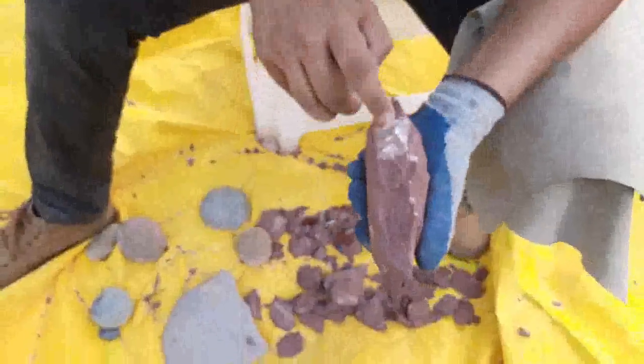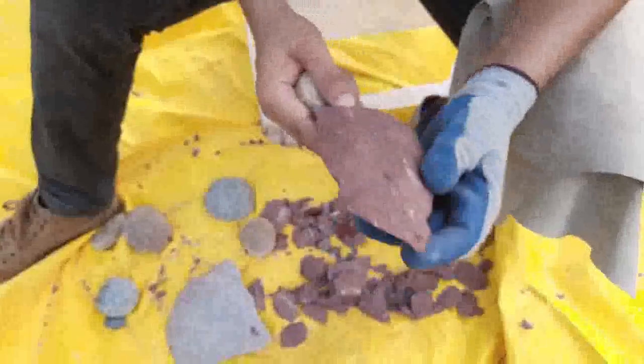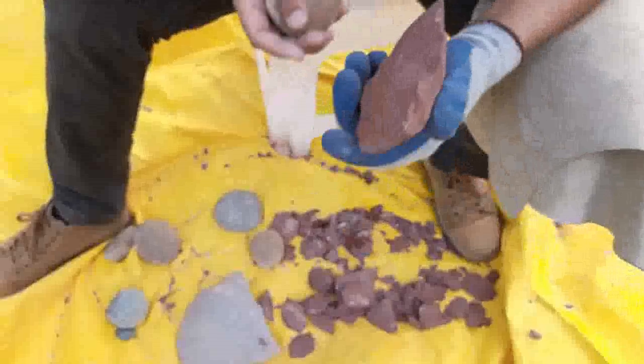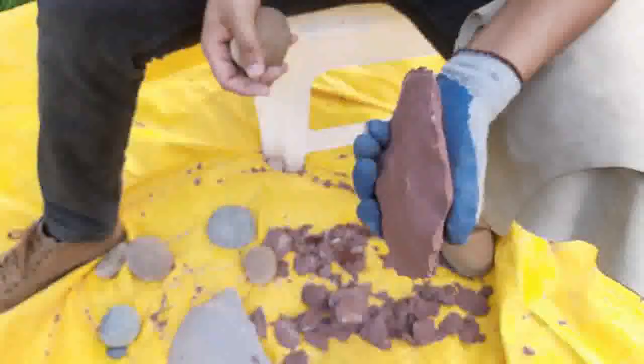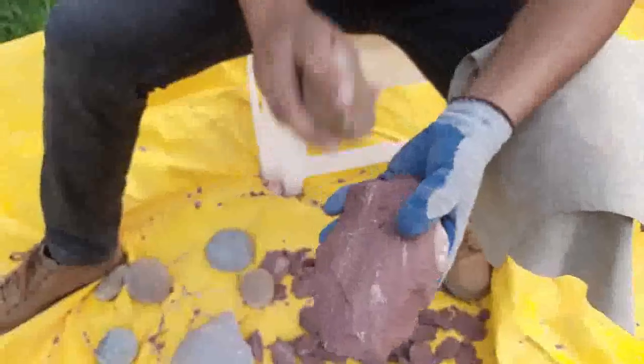So we'll leave this portion for now and just focus on other edges. More or less, it's a rough-out kind of thing for a hand axe. So let's just move towards refining it.